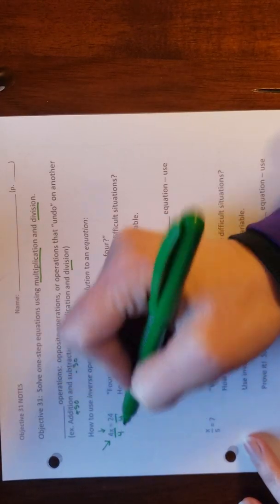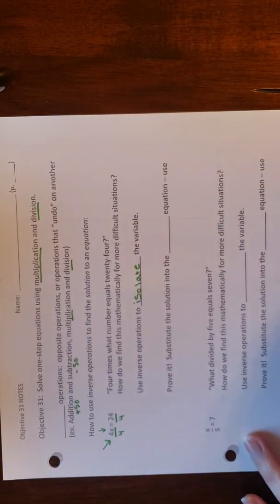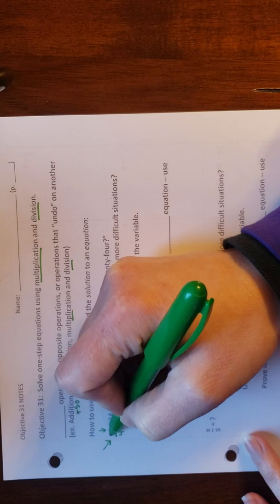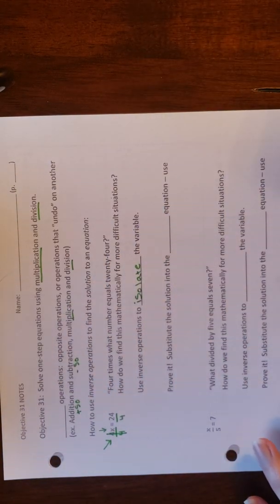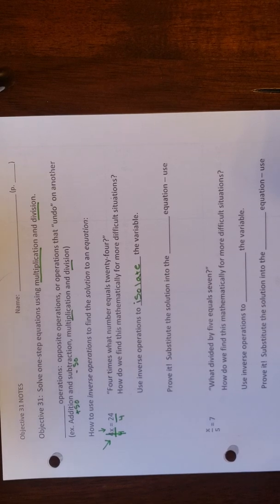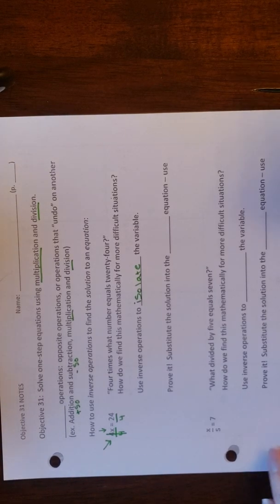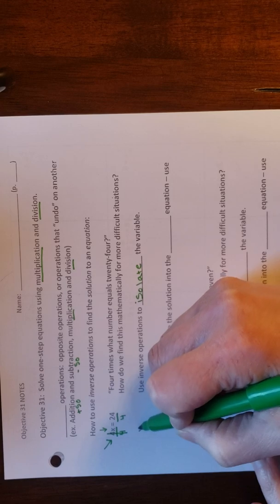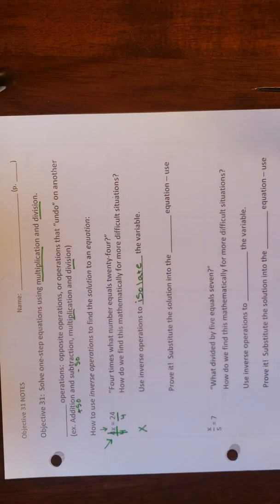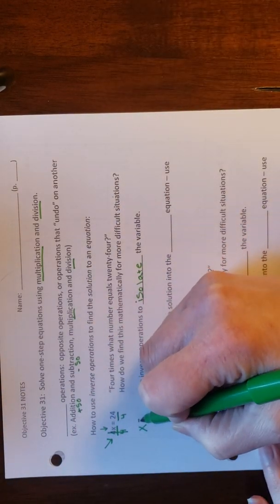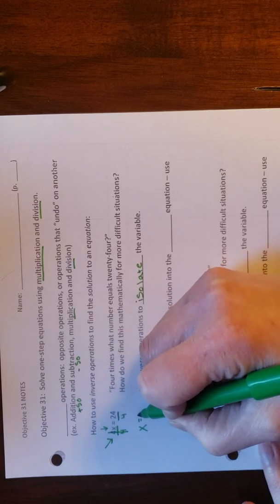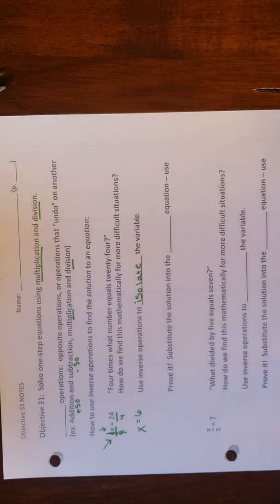Now 4 over 4, if you think of the fraction, is the same thing as the number 1. 4 divided by 4 is 1. So we cross this out to show that these cancel out. It's not like those numbers go away completely, it's that they equal 1. And we're trying to find the value of a singular x, 1x. And then on the other side, 24 over 4 is 6, which is the number that we predicted from the start.